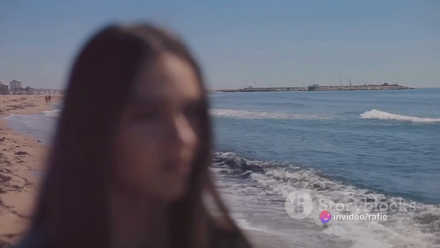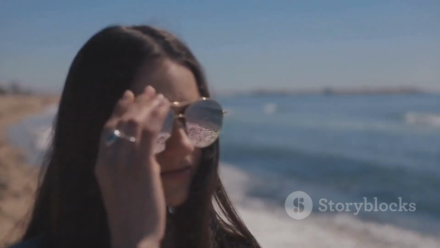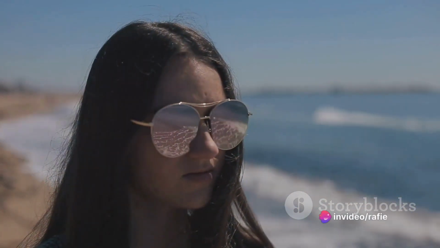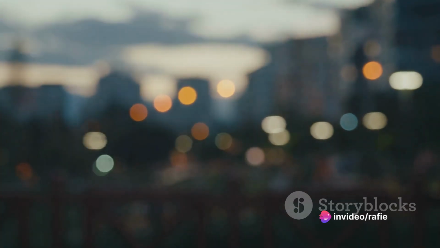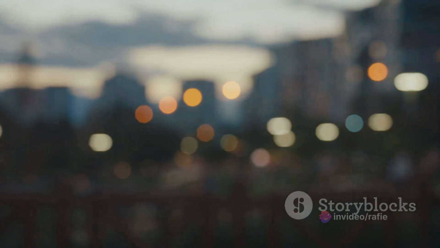Depth of field can be a spotlight, highlighting a subject and setting it apart from its surroundings. A shallow depth of field achieved with a larger aperture or a longer focal length can isolate a subject in sharp focus against a beautifully blurred backdrop. It's like a stage whisper in a bustling theater, drawing the audience's attention to a single actor amidst the chaos.